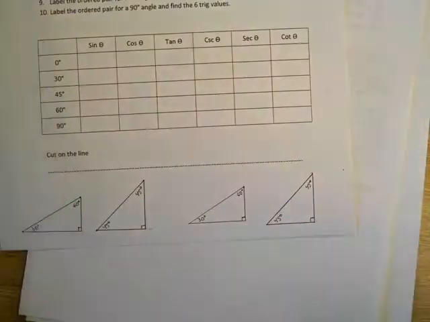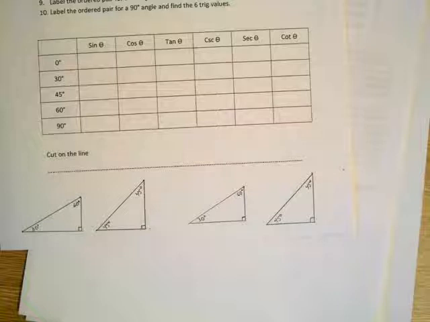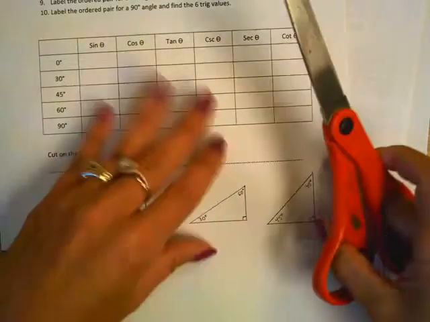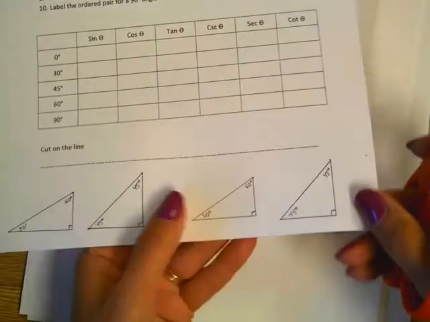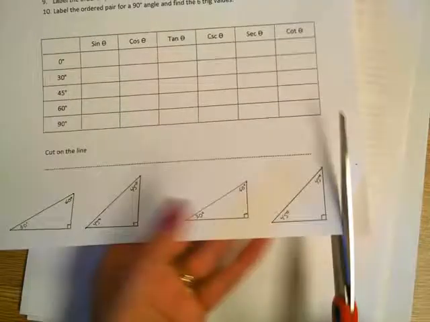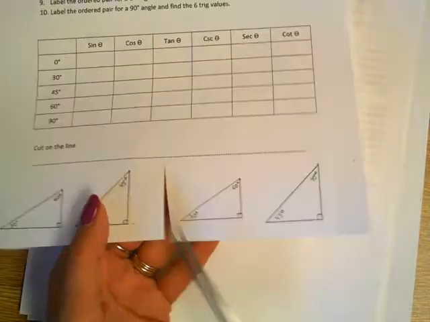You'll need a pair of scissors. Share. Cut out just 2 of the triangles down here. Just one set of 2. Grab a pair of scissors. Cut out 1 45 45 and cut out 1 30 60 90. Just one set. What are we cutting out? One set of triangles at the bottom: 1 30 60 90 and 1 45 45.